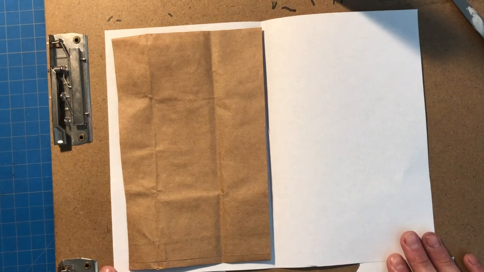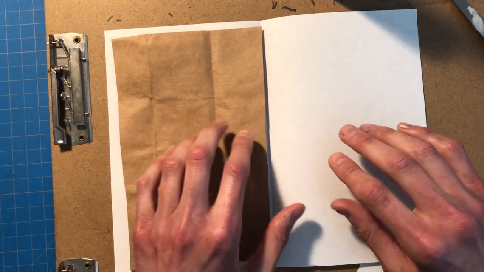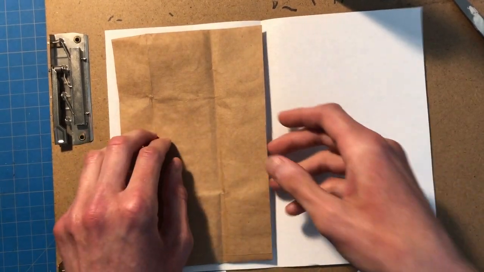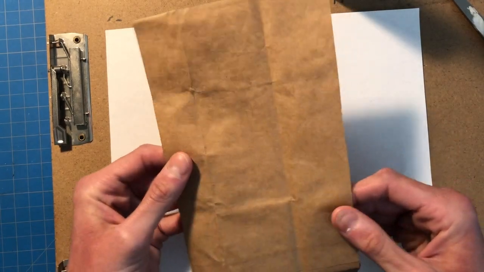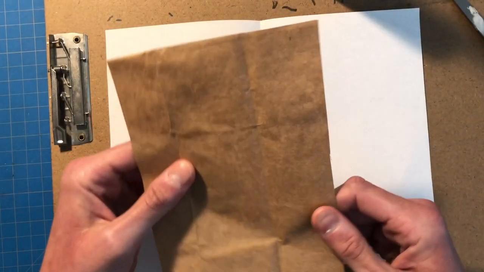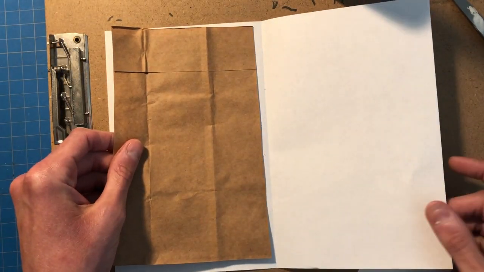So before we get started, the materials that I'm using are a piece of brown paper that I cut from a bag that I got in my recycling, and I've cut it so that it fits on half of my white paper that I folded hamburger style.